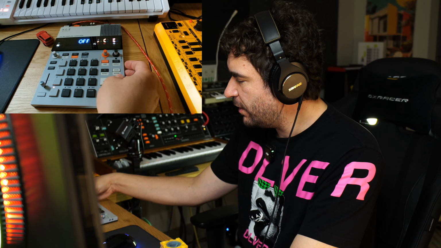The second knob in this menu, this black knob, is how much of the effect will be applied to your sound. For example, I want to use delay with this sound, and I'm just starting to turn it. Did you notice?